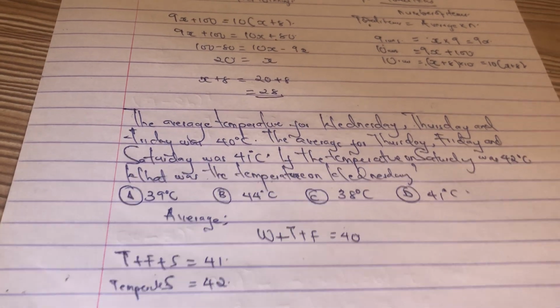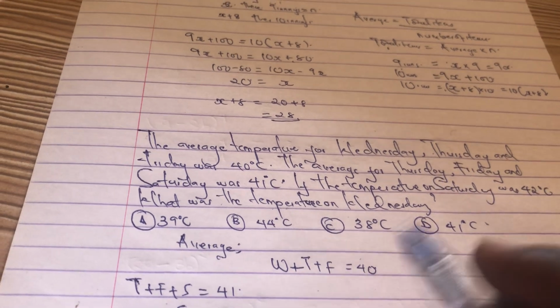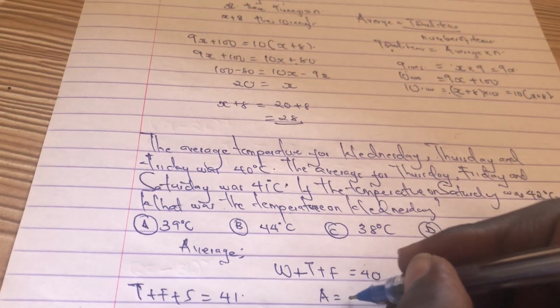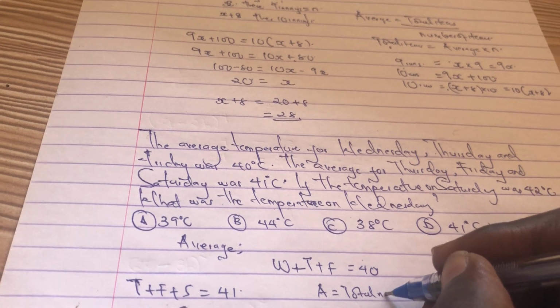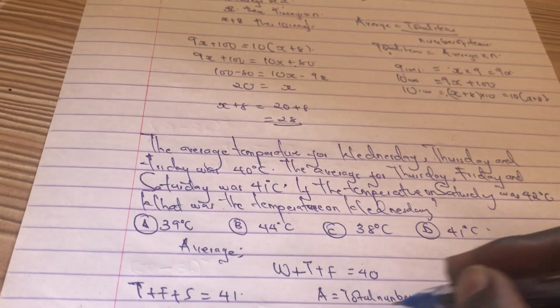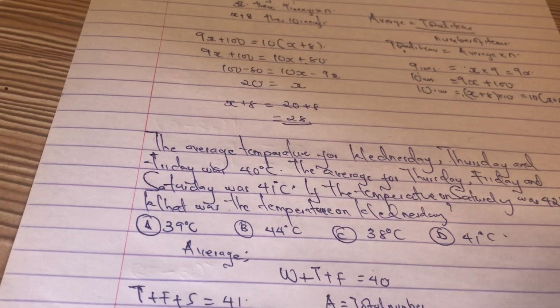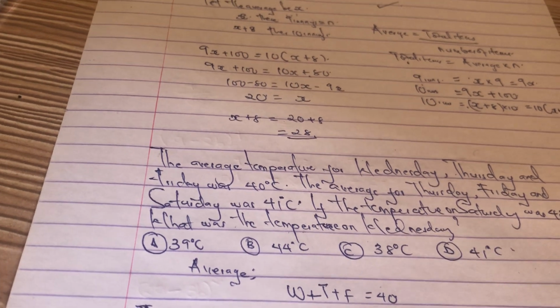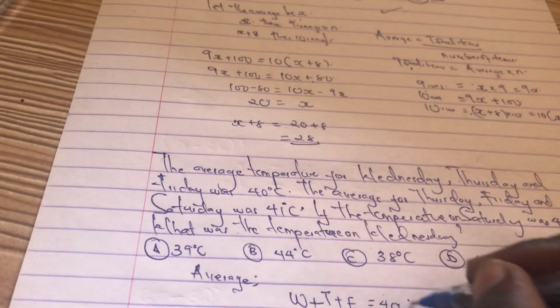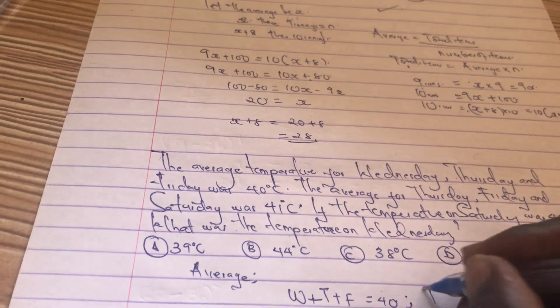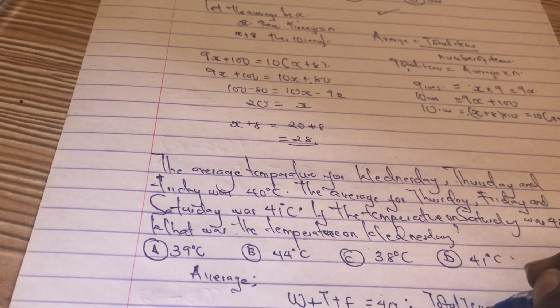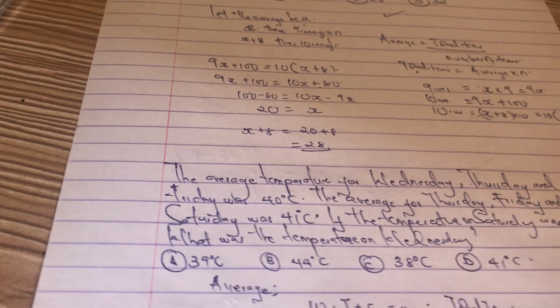Are we together? So let's first find, remember, our average equals the total over n. So now let's find the total for this average. The total temperature will be the average times the number.